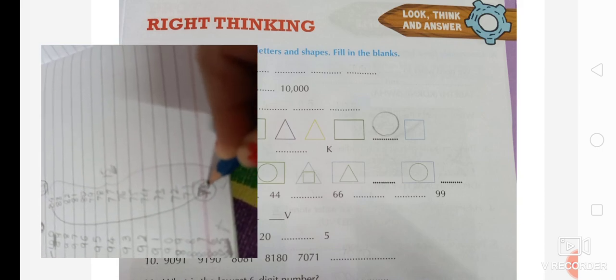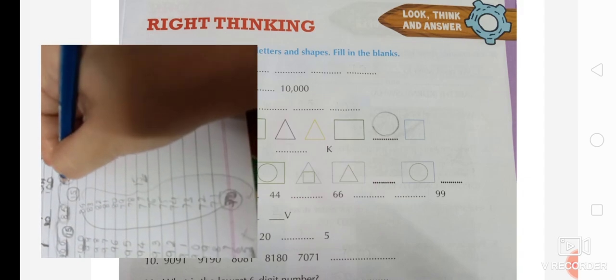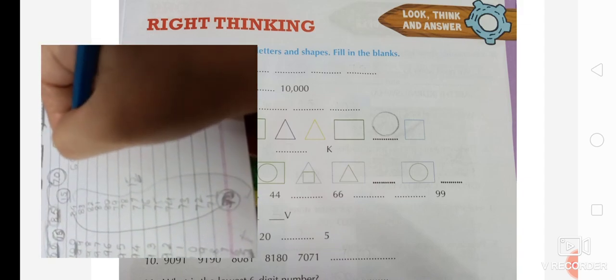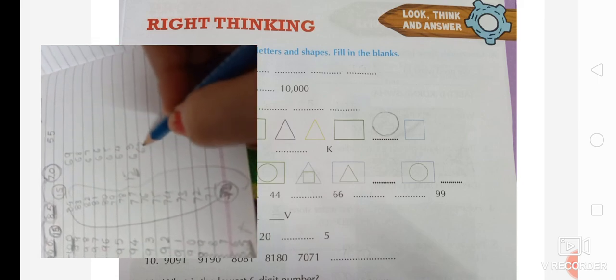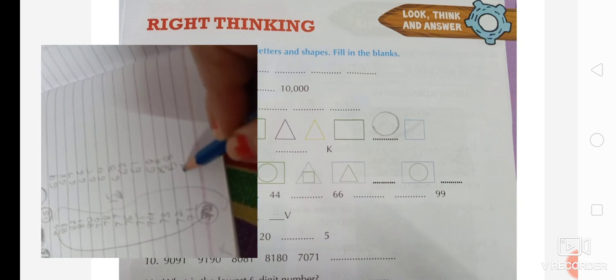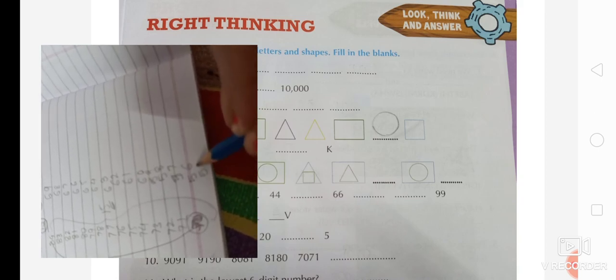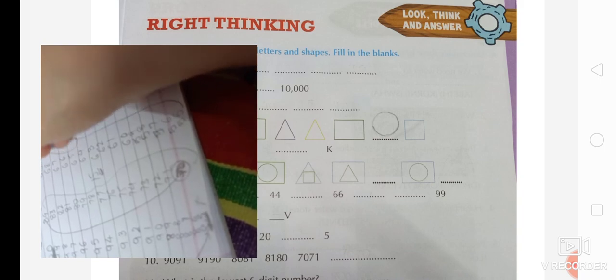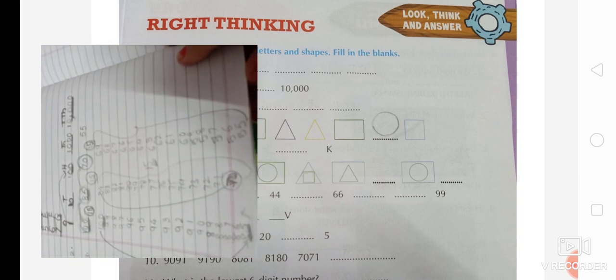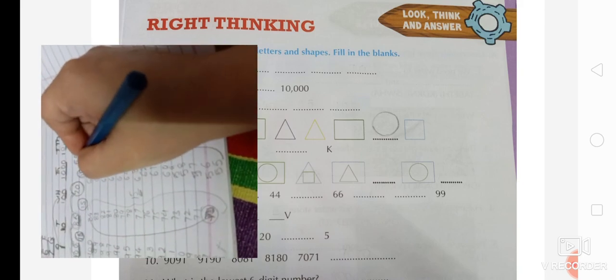Now we got 70 here. 70 is also given here, so we'll not count 70. We'll go behind: 69, 68, 67, 66, 65, 64, 63, 62, 61, 60, 59, 58, 57, 56 and 55. Now when you count from 69 to 55, you get 15 numbers.